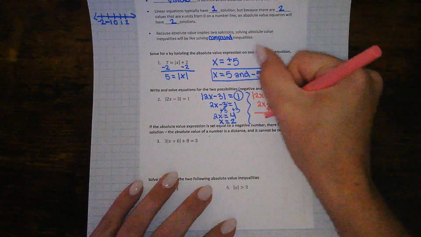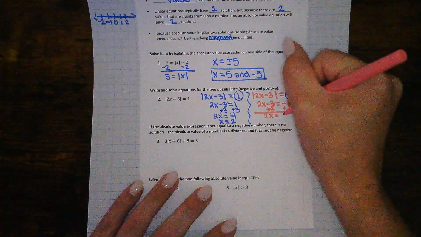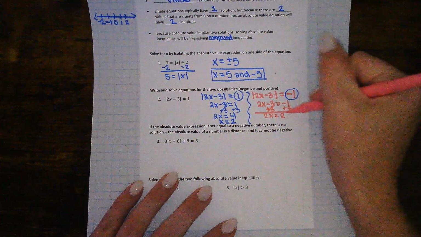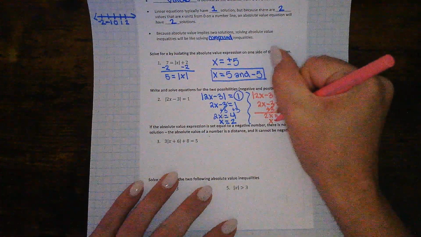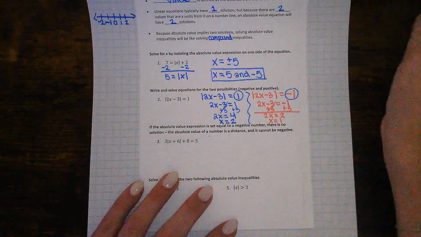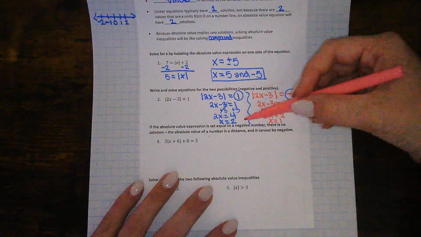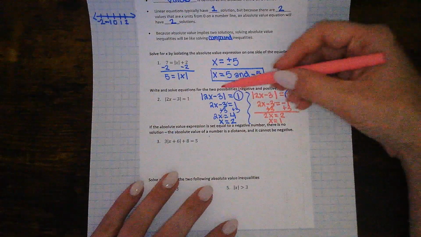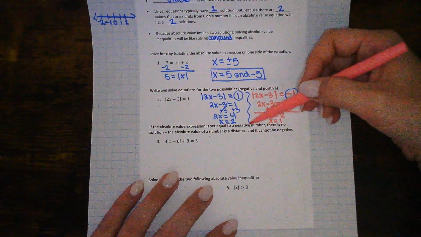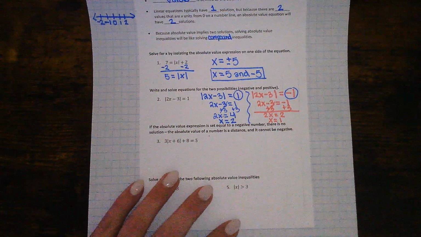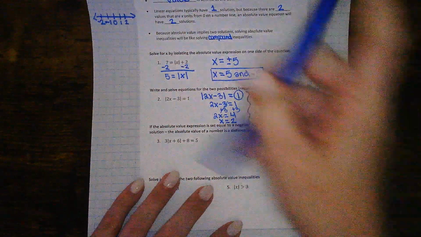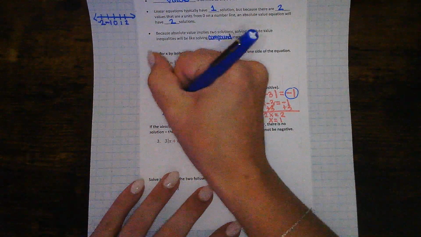And this would be 2x equals 2. And I would divide by 2 and have x equaling 1. So here I have two solutions as well, just like I had two solutions up here. But this time my two solutions are x equals 2 and x equals 1.